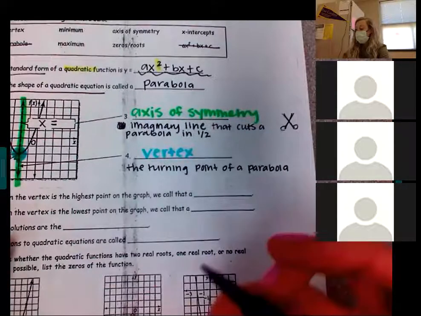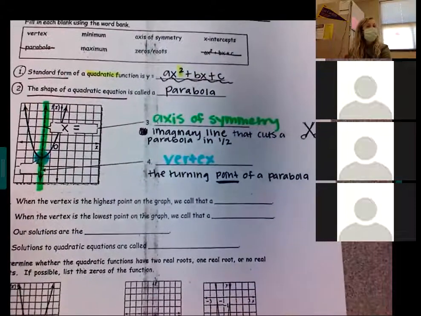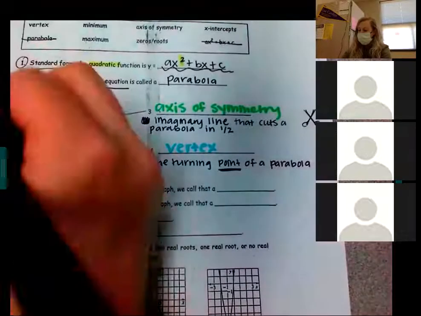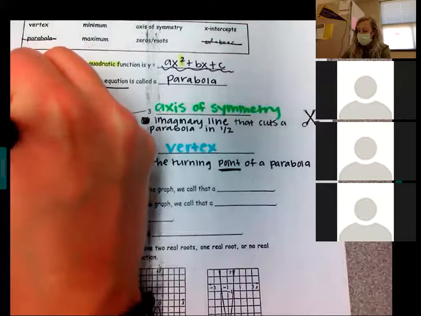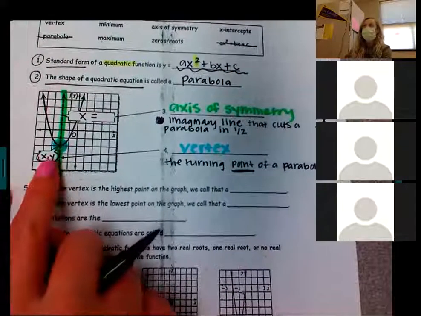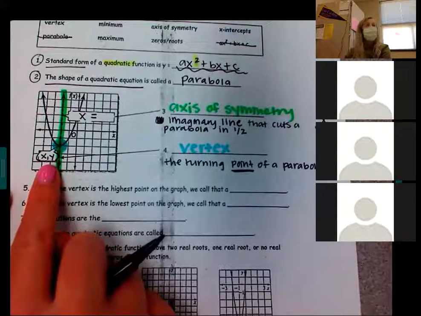Now everybody look, I called it a turning point, right? So what do you think the answer for every vertex is going to be? It's not a trick question. What did I just underline? A point, an ordered pair, which means we write X, comma, Y, right? We're getting back into that. So in your little box right here, I need you to put X, comma, Y. Your vertex will always be a point. If you don't put the X and the Y, guess what? It ain't right. I can't give you credit.